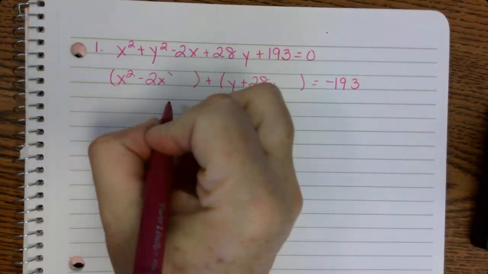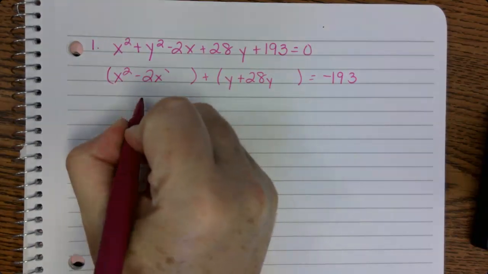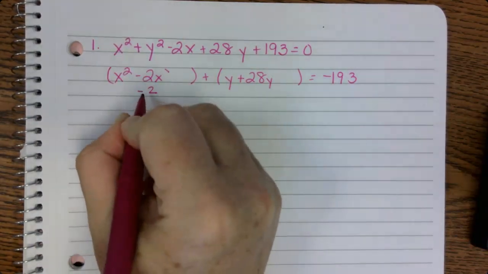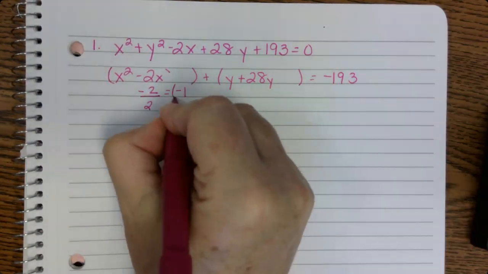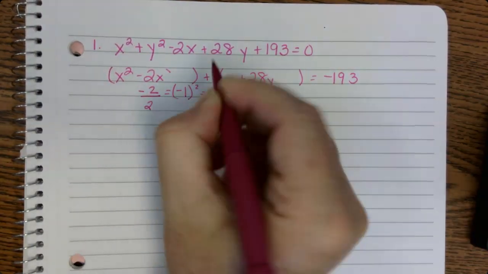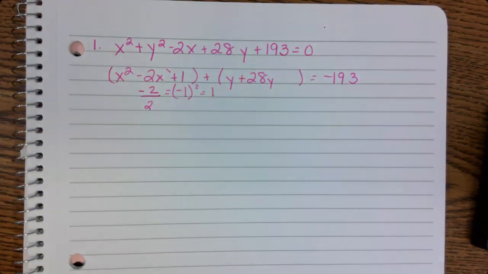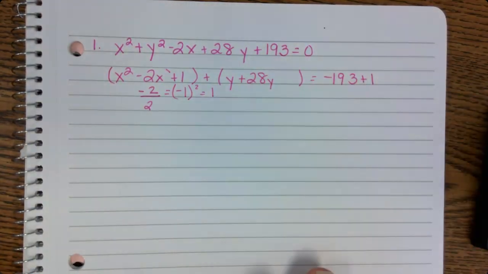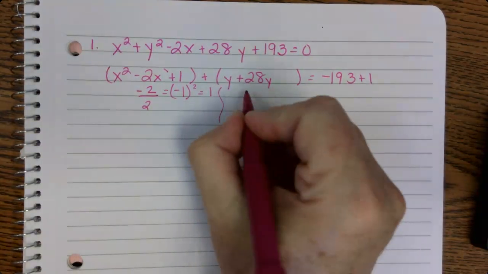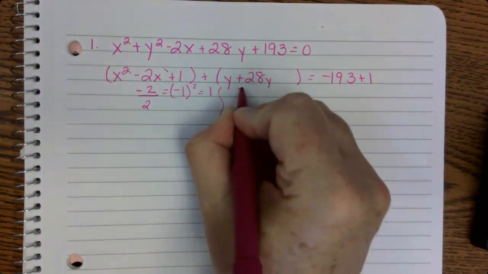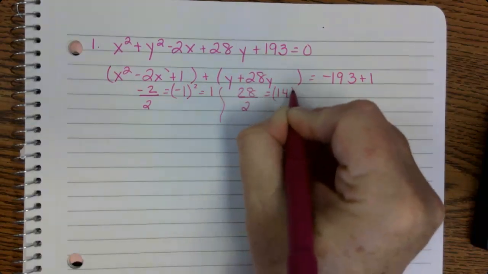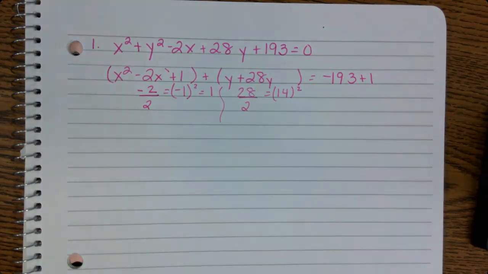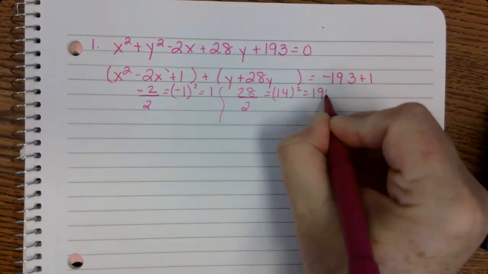Okay, so then you're going to take the middle number, this -2, and please remember to grab that -2. We're going to divide it by 2 and get -1. Then you're going to square it, and you're going to get a 1. So we're going to add 1 to this side and to this side. And we're going to do the same thing with the 28. So 28 divided by 2 is 14. Squared is 196.